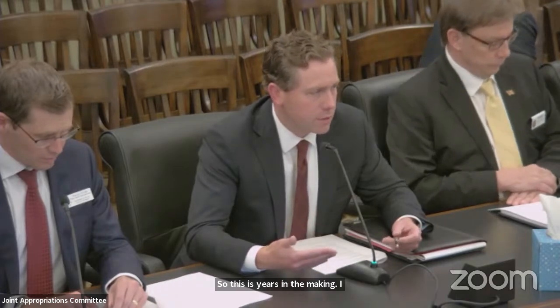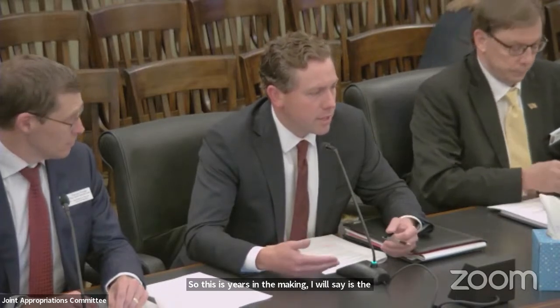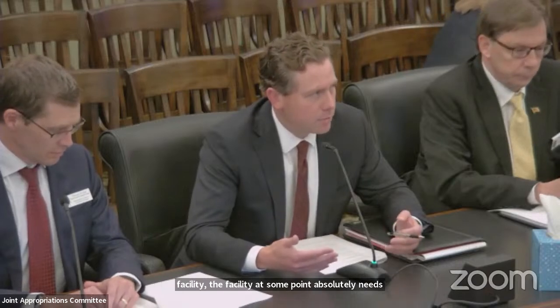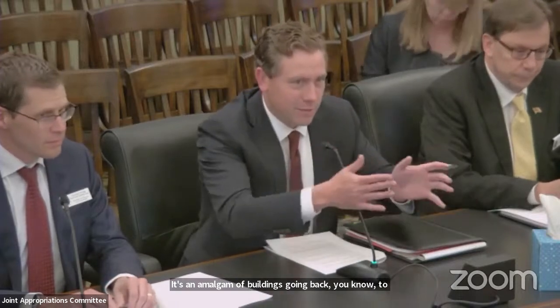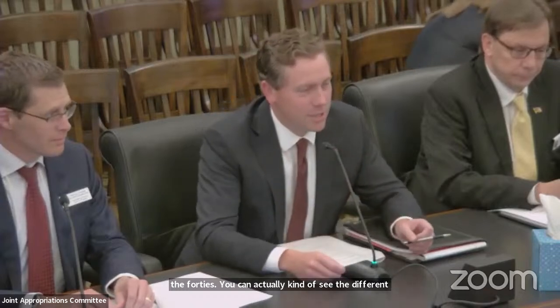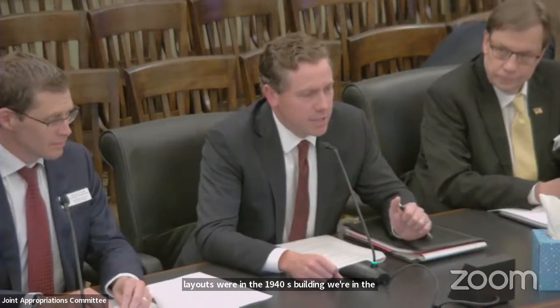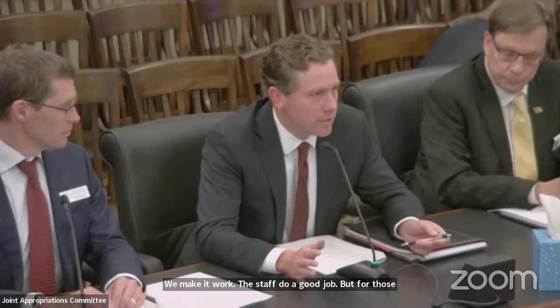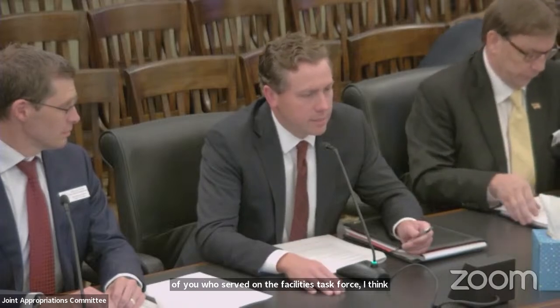I will say, as the director for the health department, and many of you know this who have been on that campus or been to that facility, the facility at some point absolutely needs to be redone. It's an amalgam of buildings going back to the 40s. You can actually kind of see the different layouts. We're in the 1940s building, we're in the 50s, we're in the 60s, and ultimately into, I think the last addition was in 1983. We make it work. The staff do a good job. But for those of you who served on the facilities task force, I think the conclusion was pretty unanimous that at some point the facility needed a facelift. And so that's what you have in front of you.